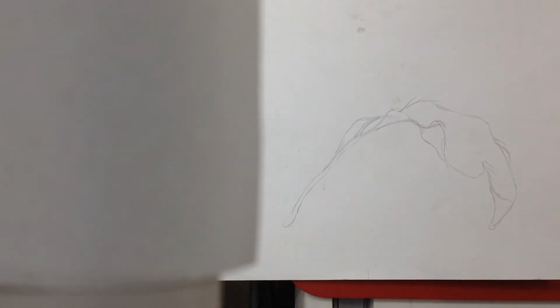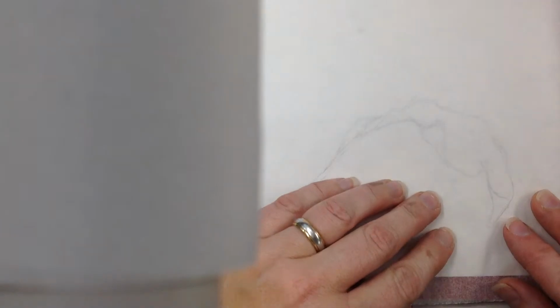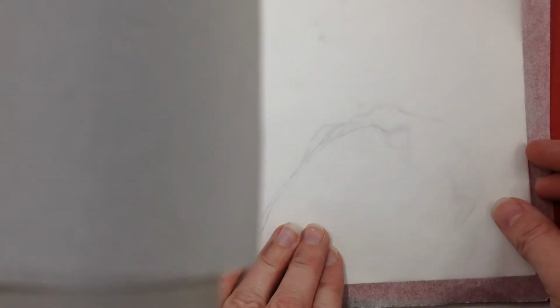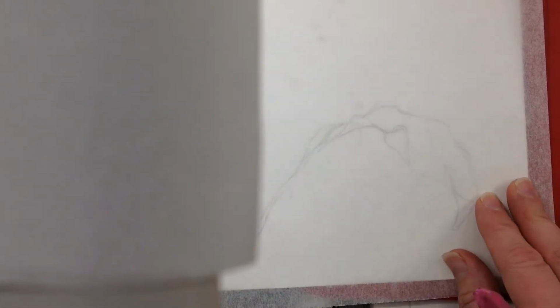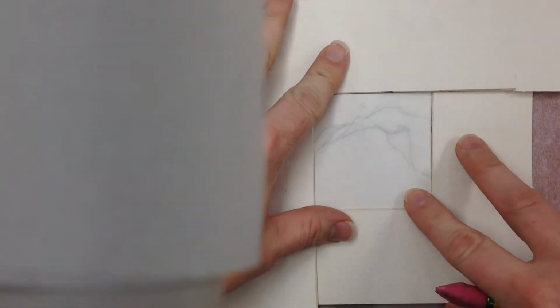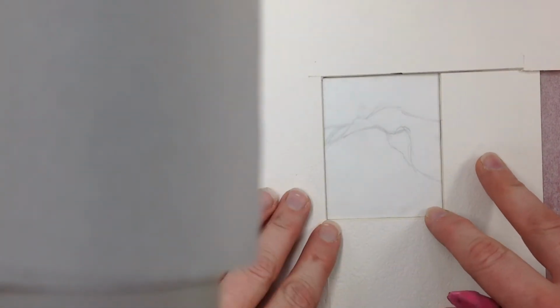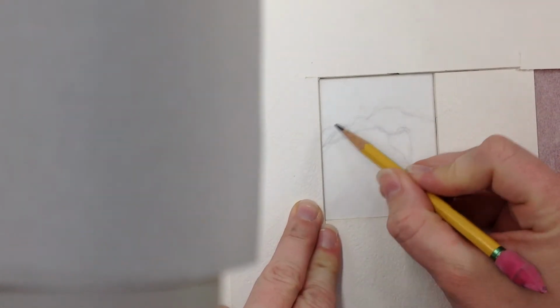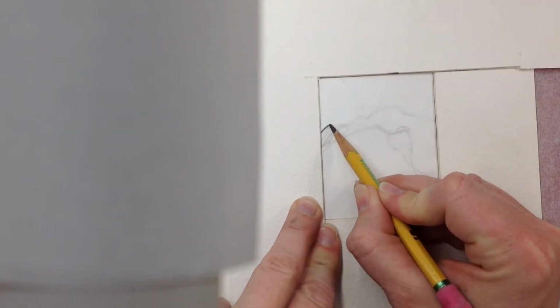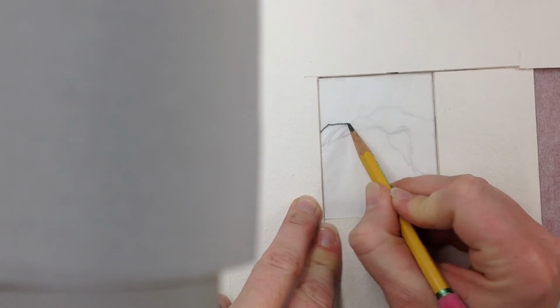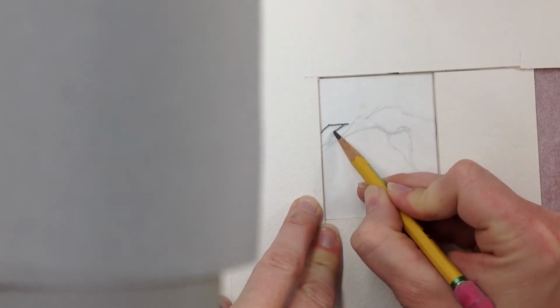I would use my tracing paper again, and I would try to make it straighter or more pointy, make it look less organic. So once again, find the cool part of the composition, right? And maybe it's a section of it. And then what I could do is make it more geometric.